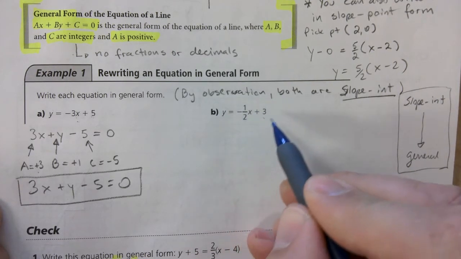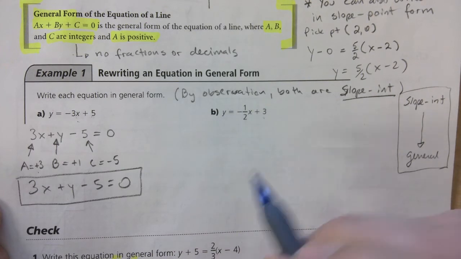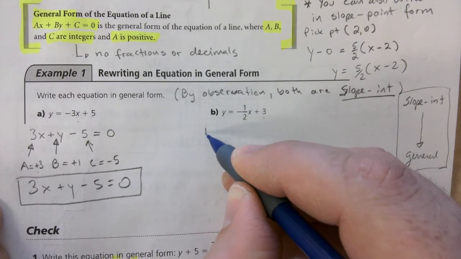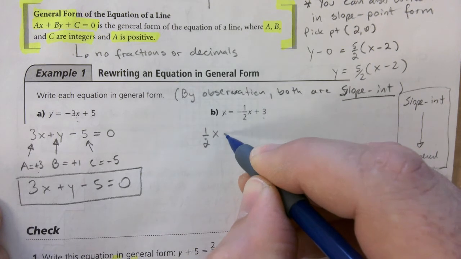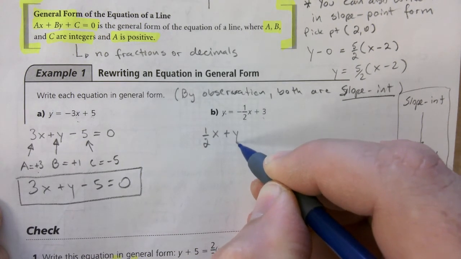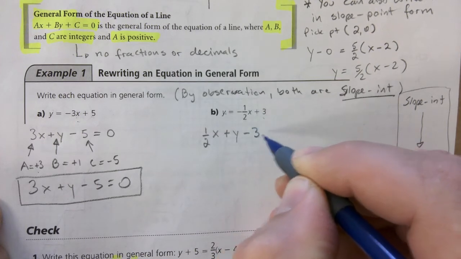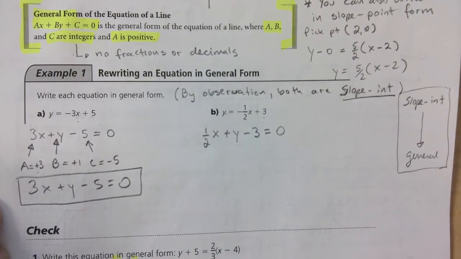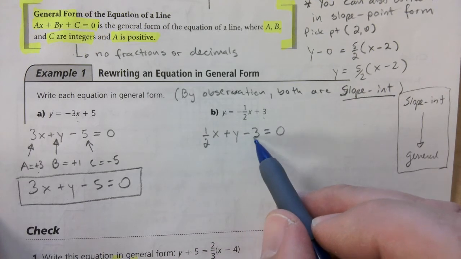Same thing here. First things, you move everything over to the left. So this turns into 1/2 x plus y, because the y is already there. The 3 comes over the equal sign, subtracting, and that is equal to 0. So we have A, B, C in that order.